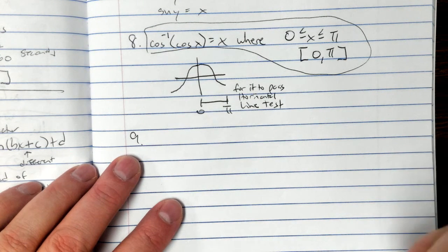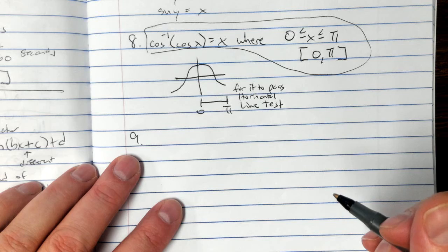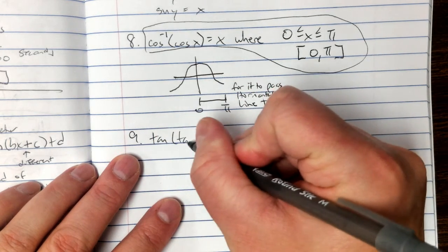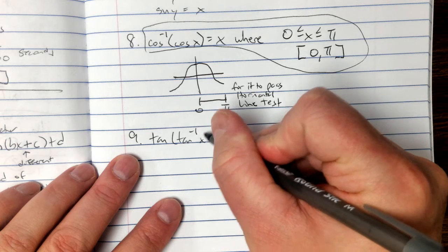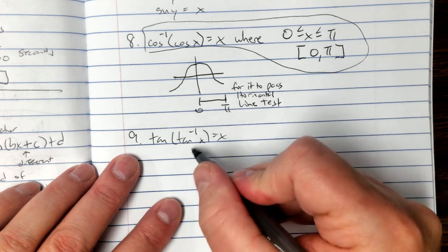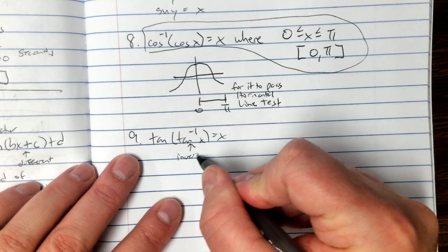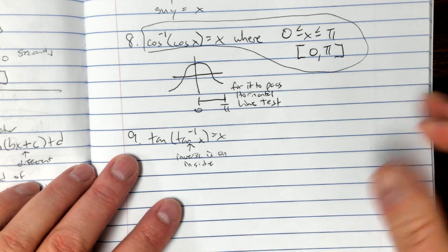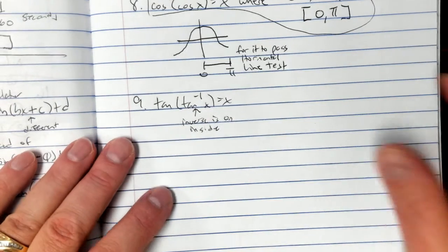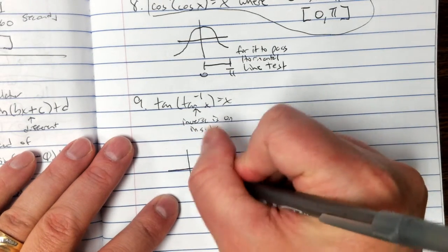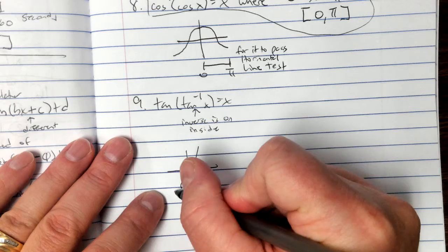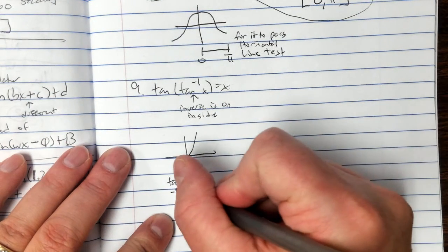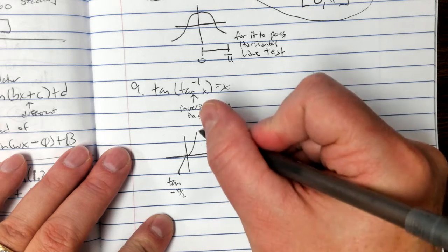Okay, number 9. This time we're going to do tan of tan -1 of x, and it's equal to x. So notice the inverse is on the inside on this one. So your regular tangent graph looks like this, which was basically -pi-halves to pi-halves.